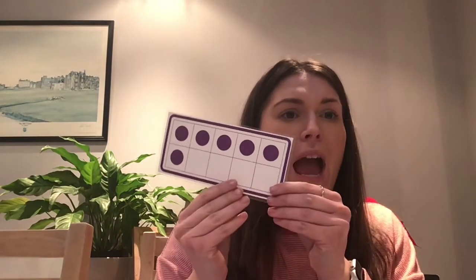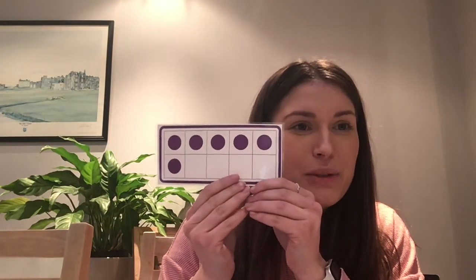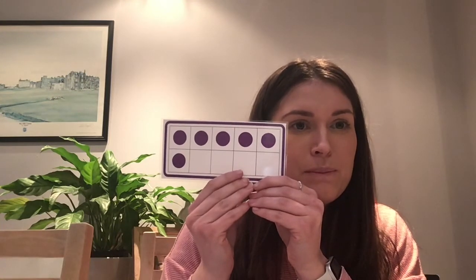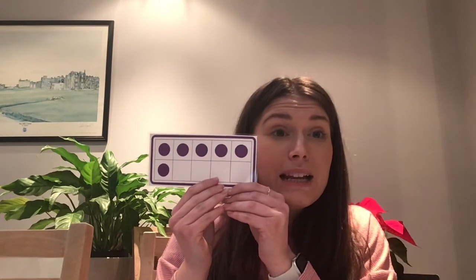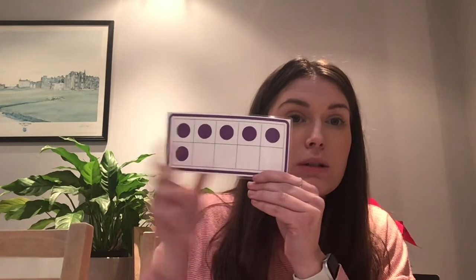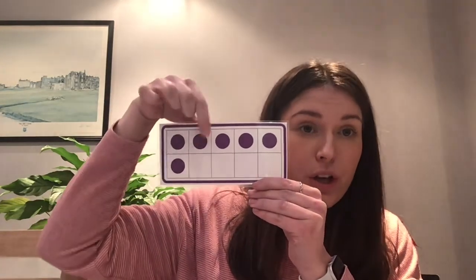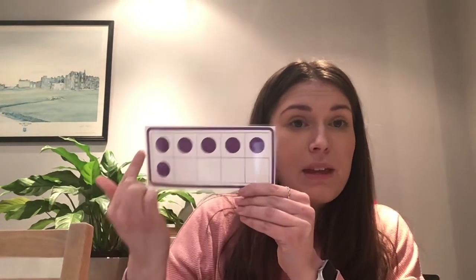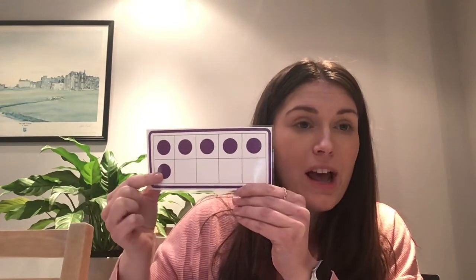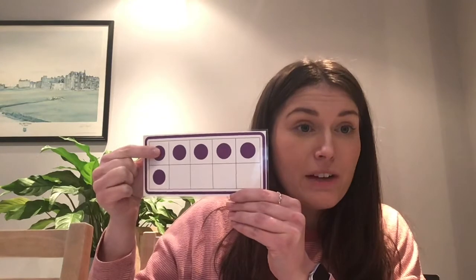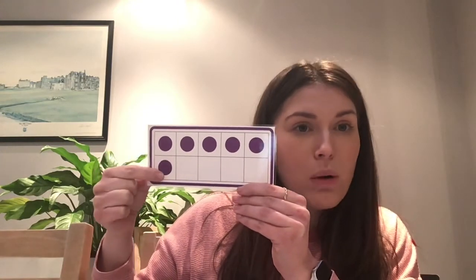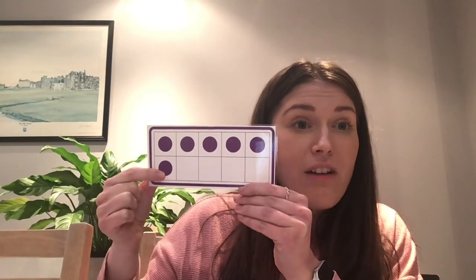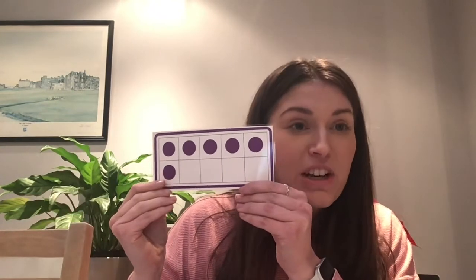Right. Let's get a little harder. How many spots can you see? Brilliant. There are 6 spots. 1, 2, 3, 4, 5, 6. 6 spots on our tens frame. 5 on the top row. Add 1 more at the bottom. There are 6. Fantastic.